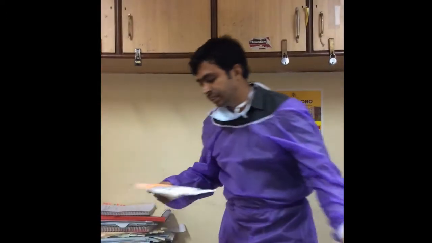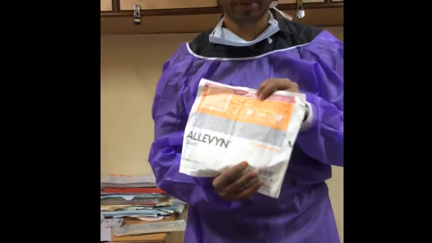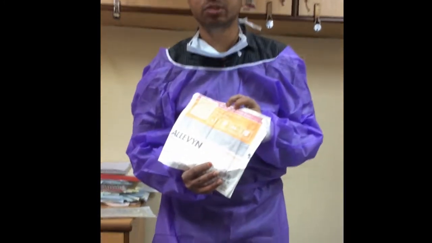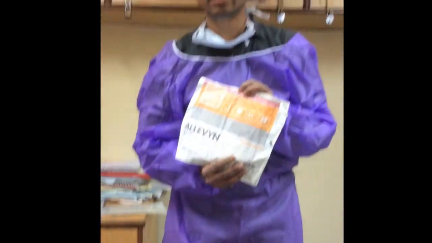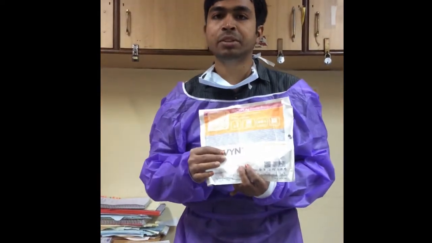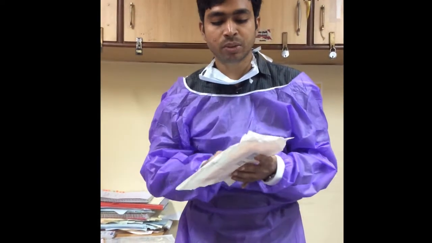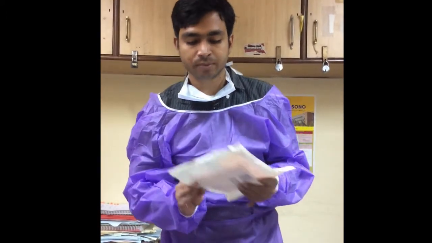The next is Allevyn Ag. Plain Allevyn is also there, and Allevyn Ag is also there. Allevyn Ag has the added advantage of silver, like previously mentioned in Mepilex Ag. This is also a foam-based dressing. It absorbs the excess exudate so the wound does not get too much fluid. We can apply it, leave it for 4 to 5 days, and then remove it. This also comes in various sizes, some big, some small.